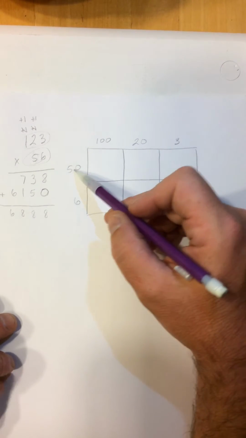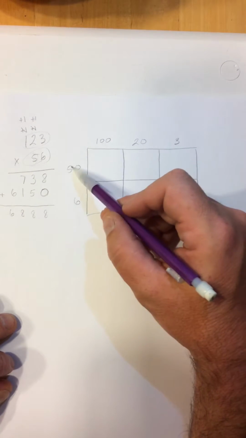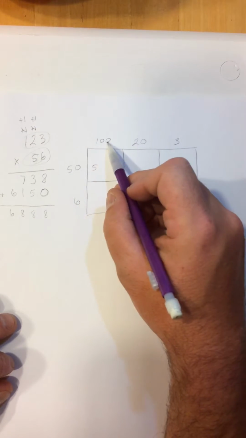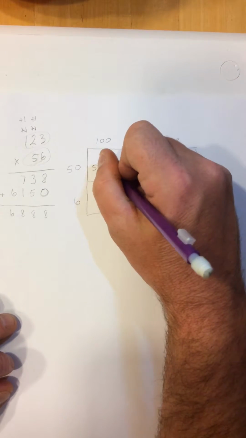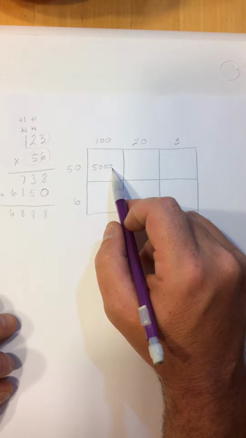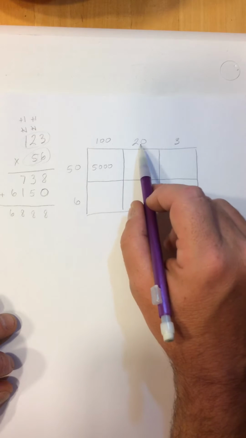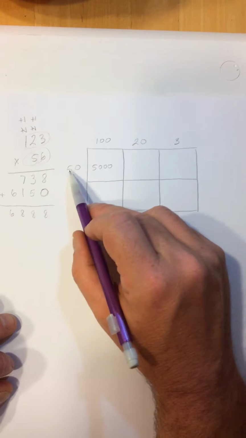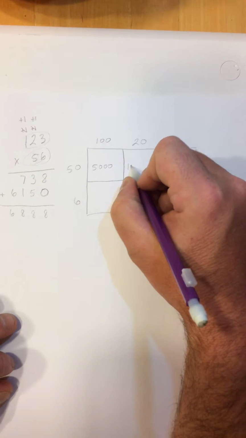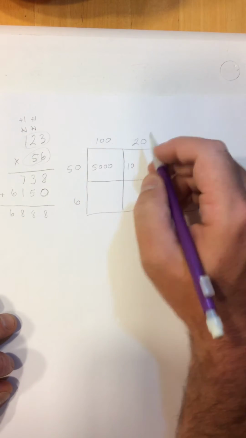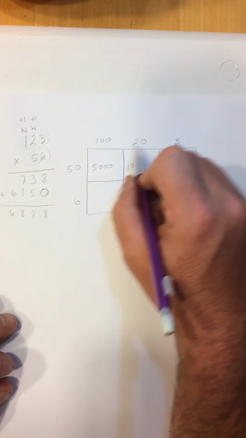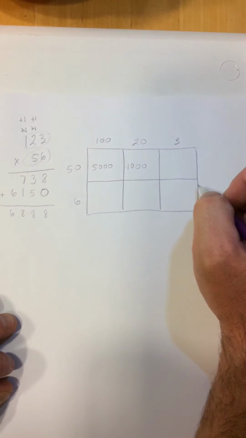So for the first one, I have 50 times 100. Well, 5 times 1 is 5, and then I'm simply going to count the amount of zeros I have and plug them in, so that we can say that 50 times 100 is going to equal 5,000. Then we're going to move to our tens place. So I have 50 times 20. Well, 5 times 2 is going to be 10. And then I have 2 more zeros that I have to put on there. So what we can say is that 50 times 20 equals 1,000.